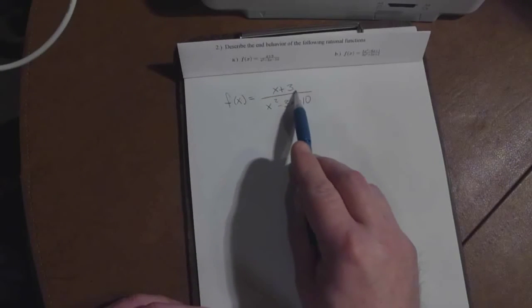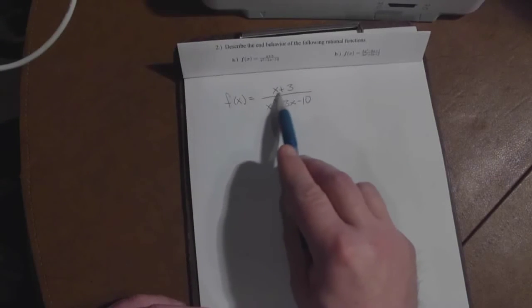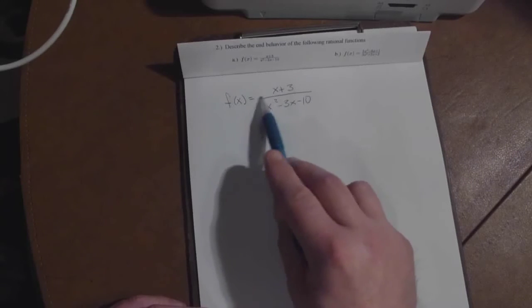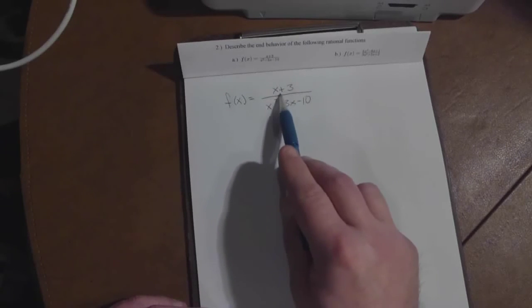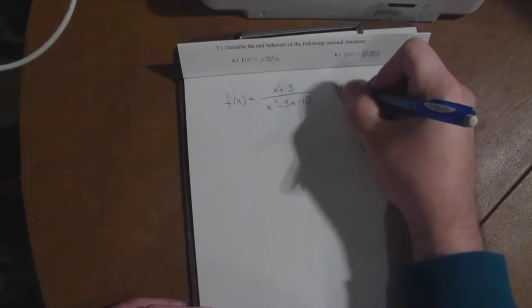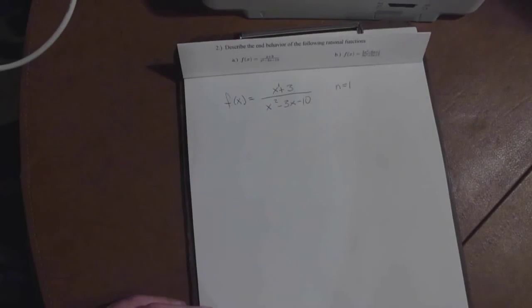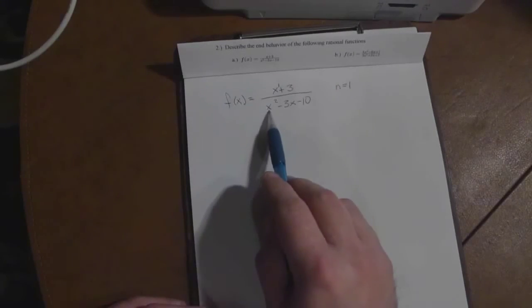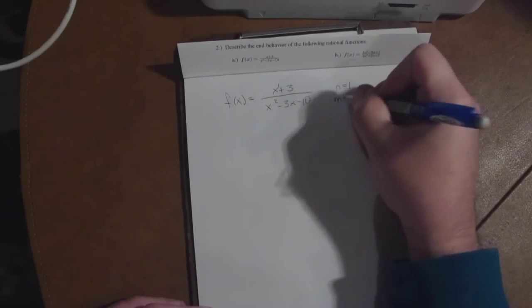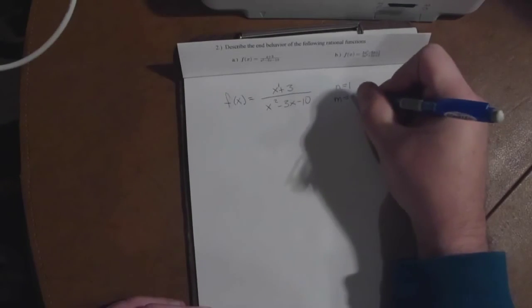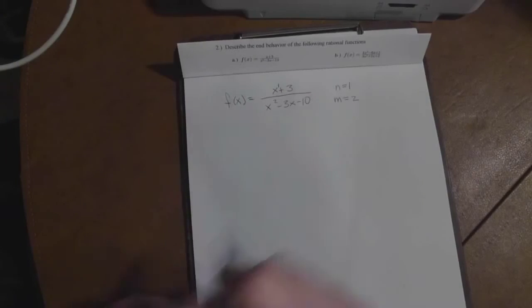If we take note of the polynomial found here in our numerator, that is the polynomial x plus 3, it has a degree of 1. What we say up here is we call that the degree of n equal to 1. Whereas here in our denominator, it might be said to have a degree of m equal to 2. Right? It is a quadratic we see down there. It has a degree of m equal to 2.